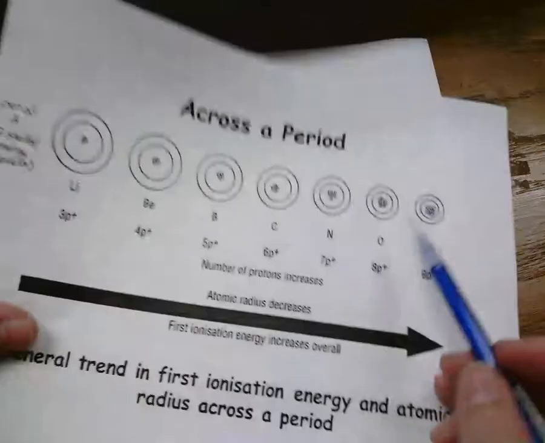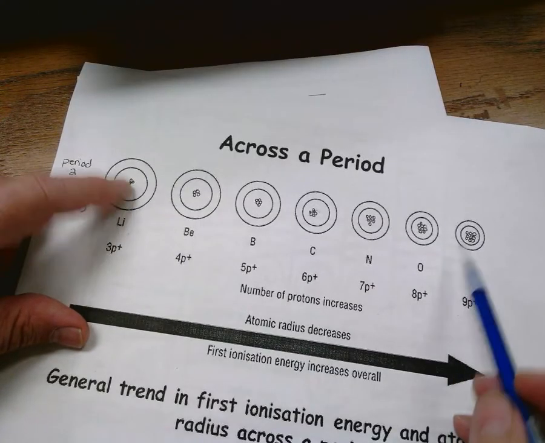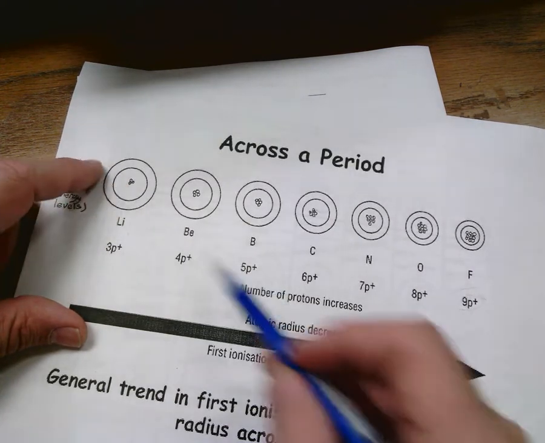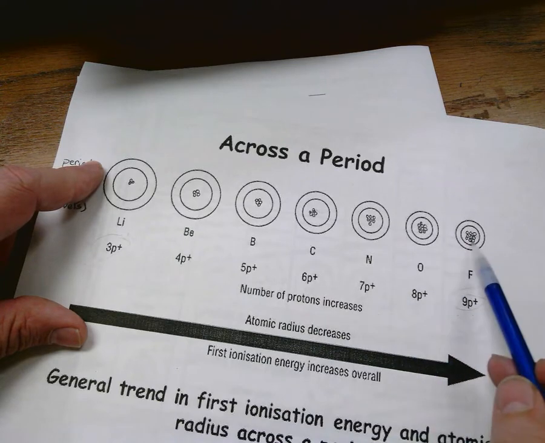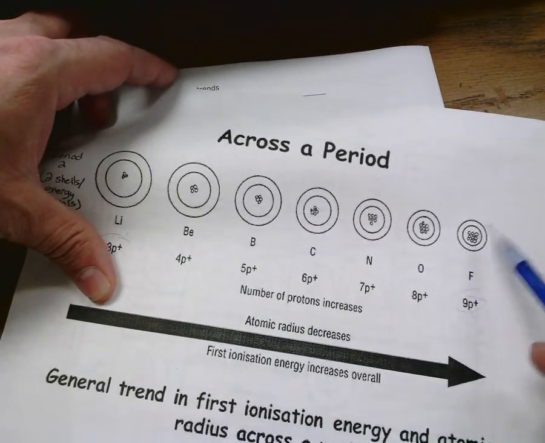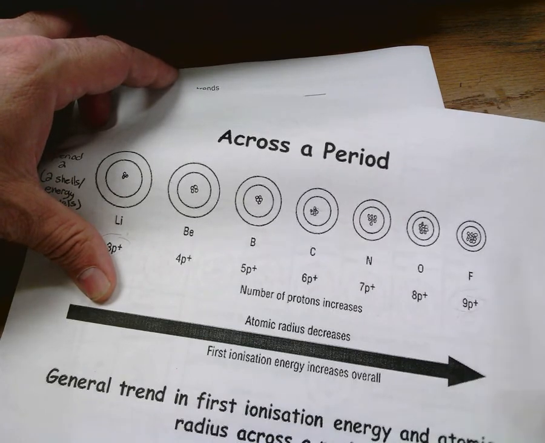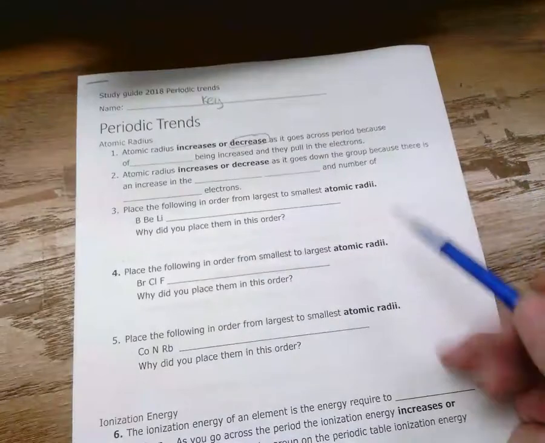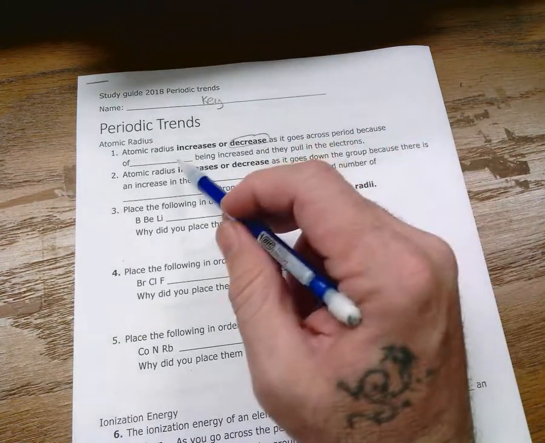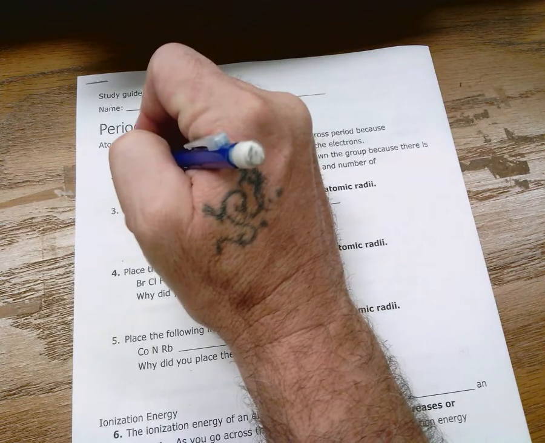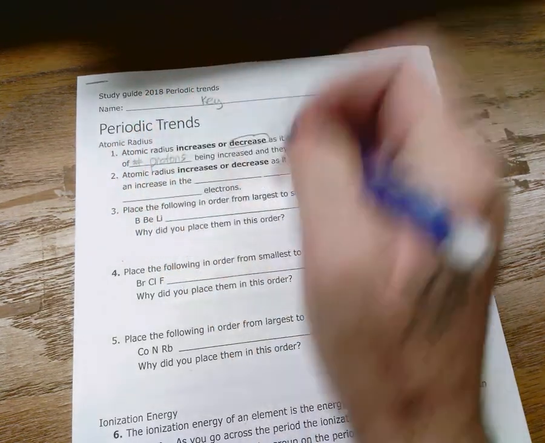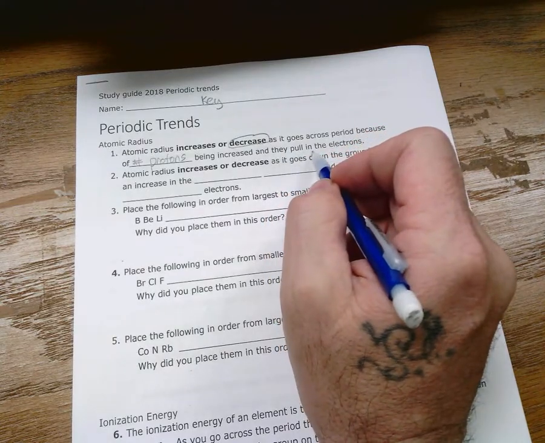So what am I increasing here? This has 3 protons. This has 9 protons. This has a lot more protons, which is called nuclear charge. And as you add nuclear charge, it pulls the shells in tighter. So atomic radius decreases as it goes across the period because of the number of protons being increased, and they pull in the electrons. So that makes sense.